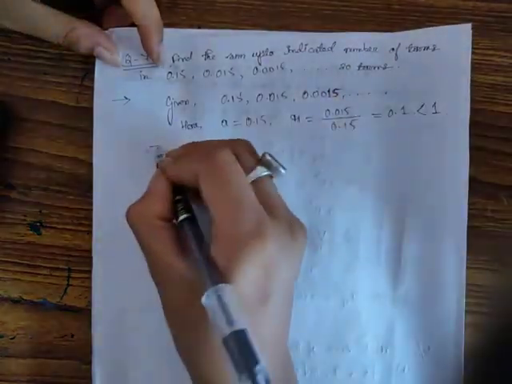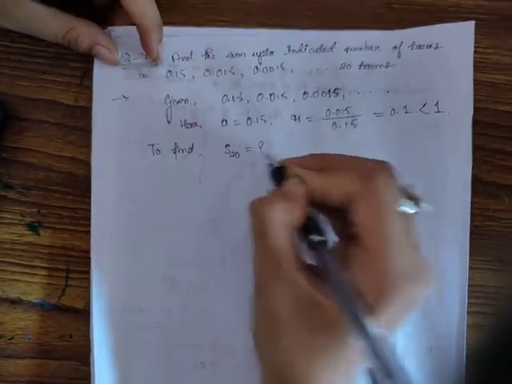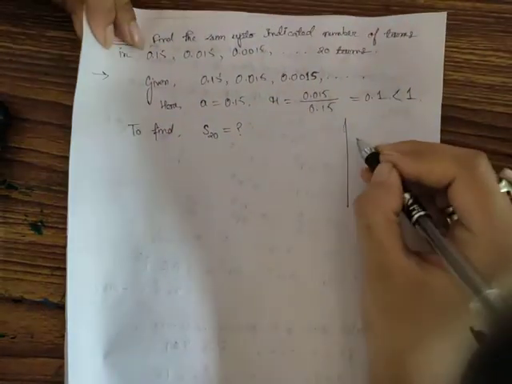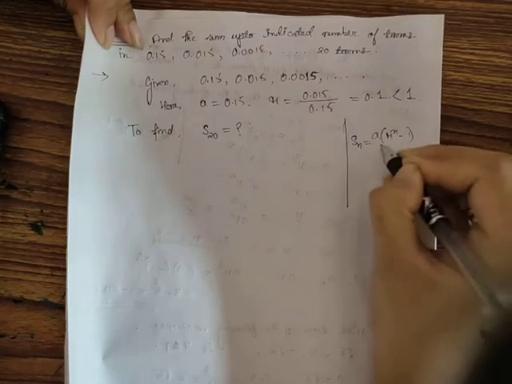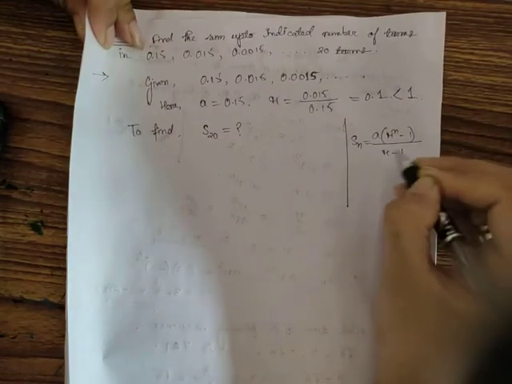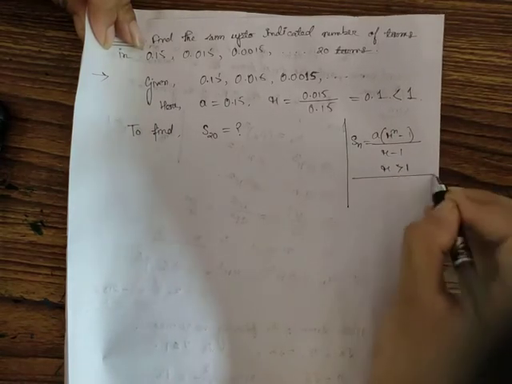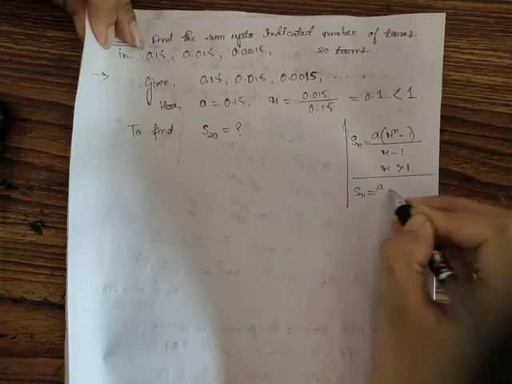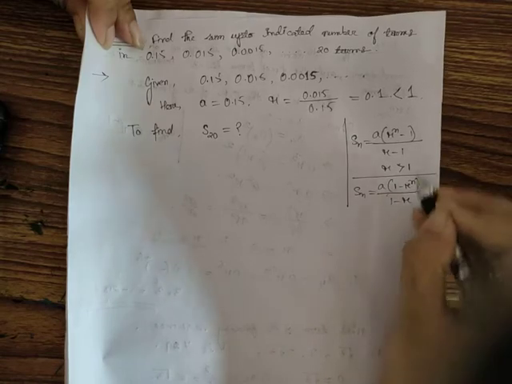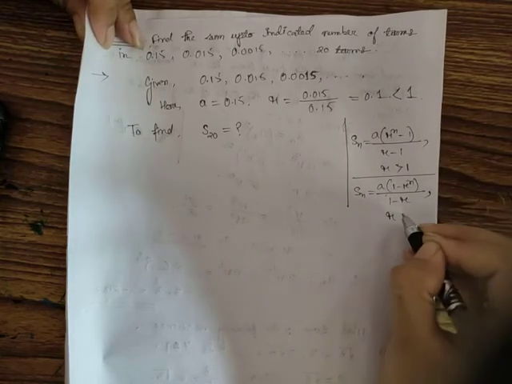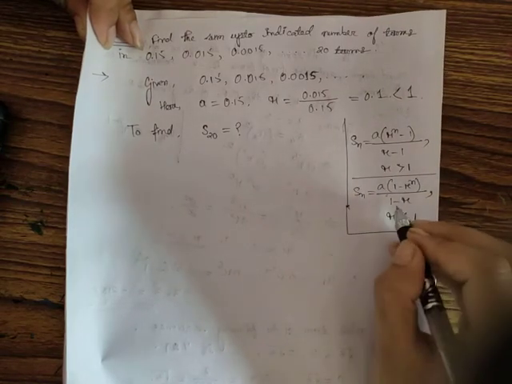Now we find the sum up to the indicated terms, that means S20. We have two formulas for Sn. Sn equal to a(r^n minus 1) divided by (r minus 1). When is this formula applicable? When r is greater than 1. This is one formula. Another formula of Sn is a(1 minus r^n) divided by (1 minus r). When is this formula applicable? When r is less than 1. When r is less than 1, we use this formula.